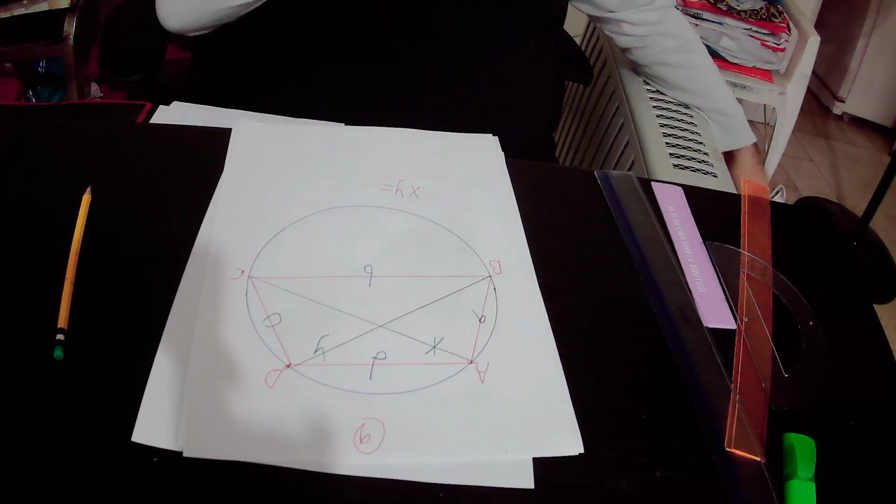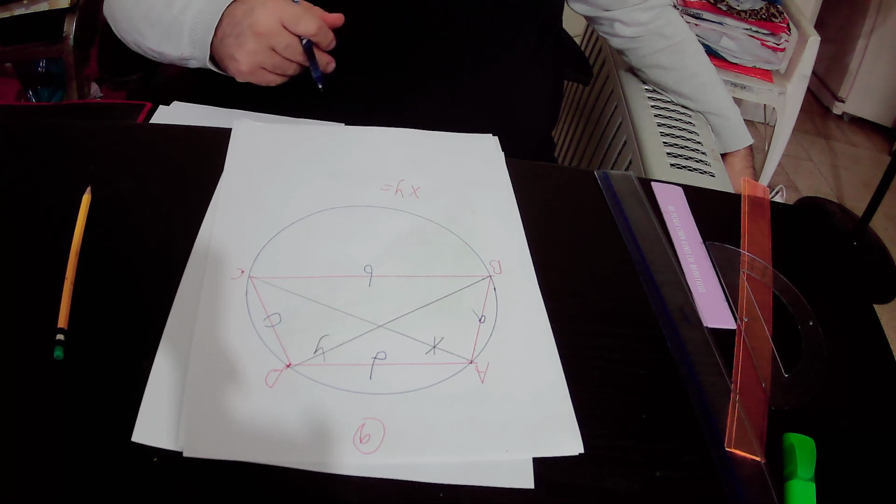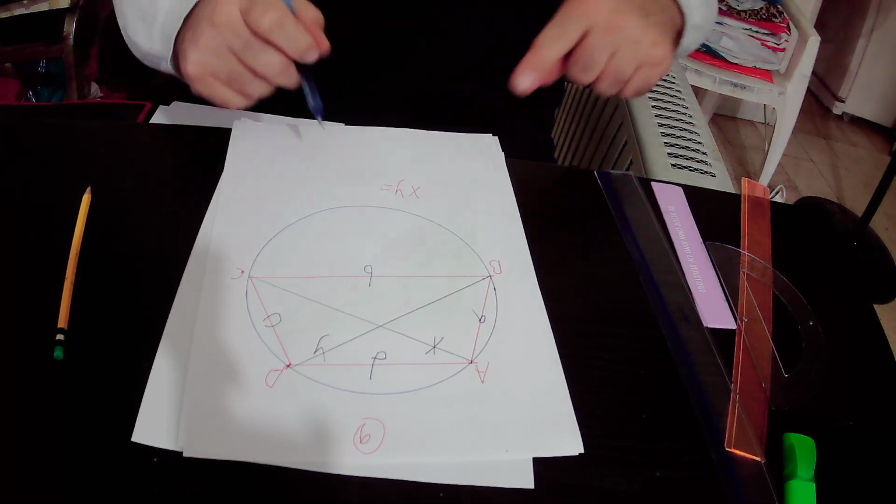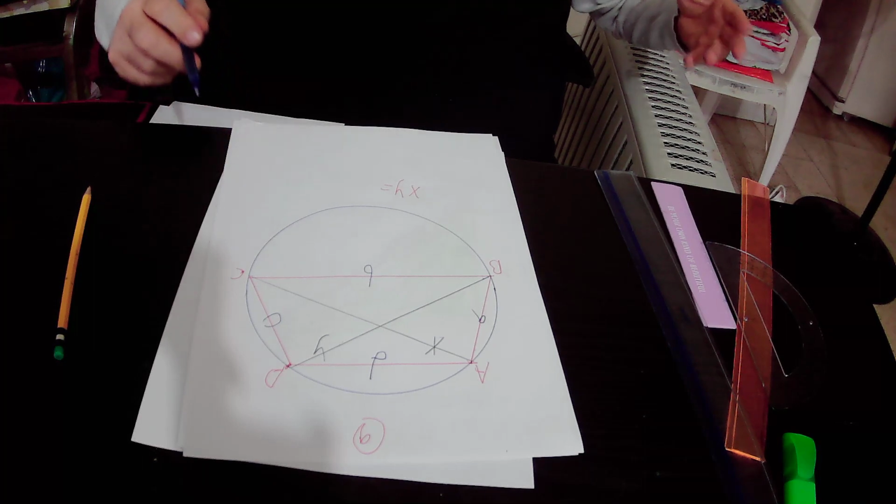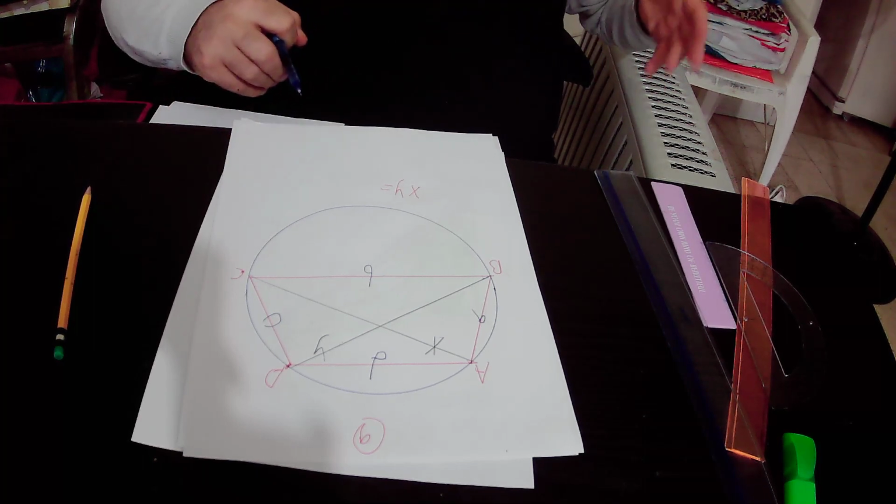So, according to rule number 3, the product of its diagonals, that is to say x times y, equals the sum of the products of its opposite sides.